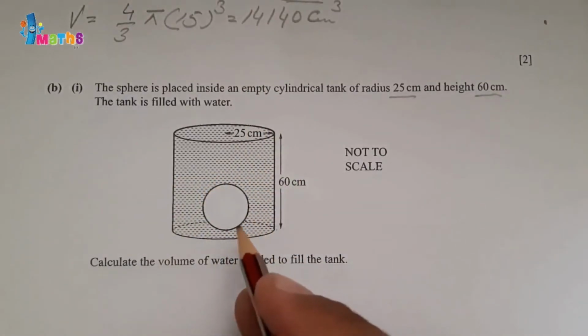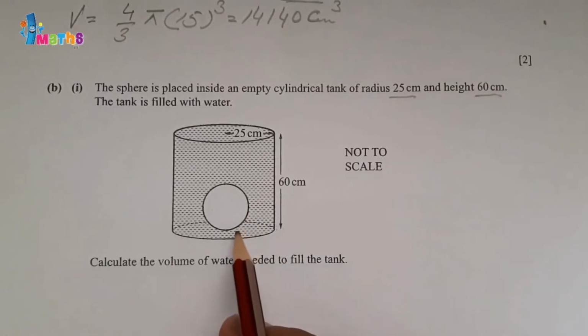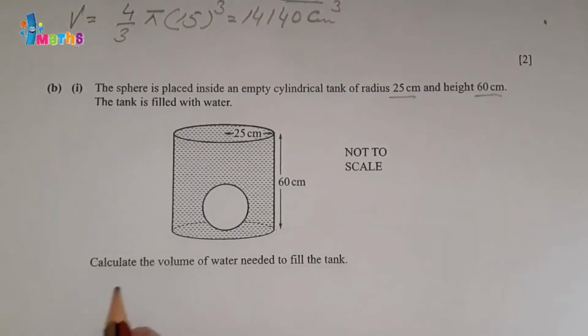So the volume of the cylinder will be pi r square into h.